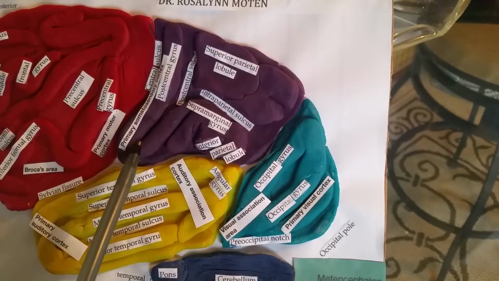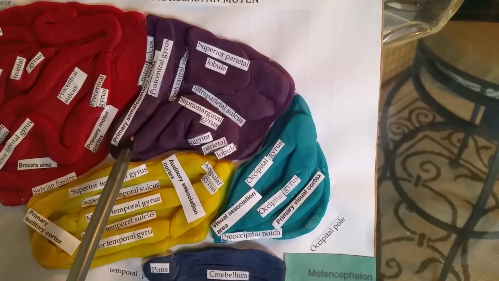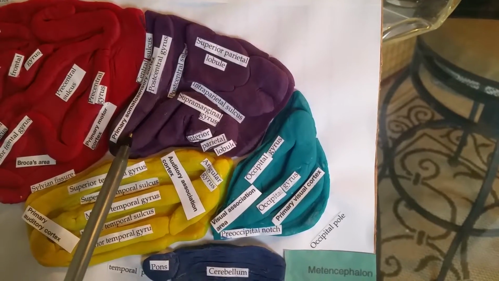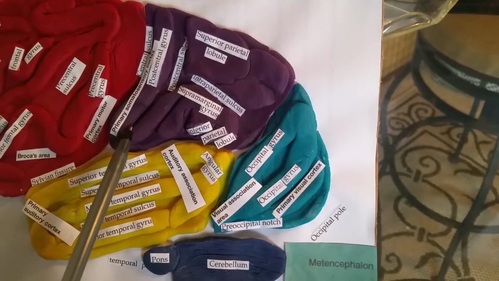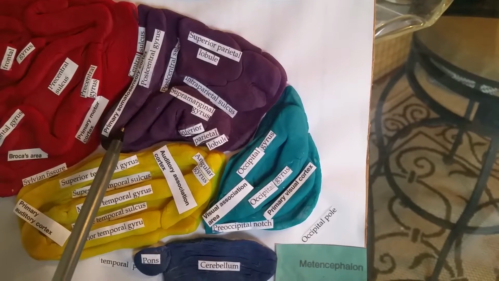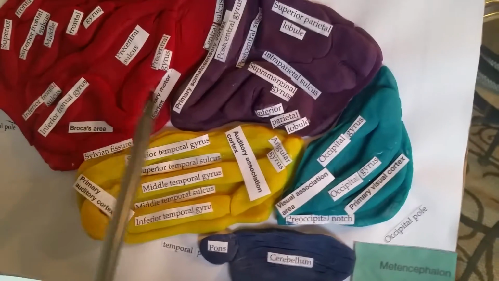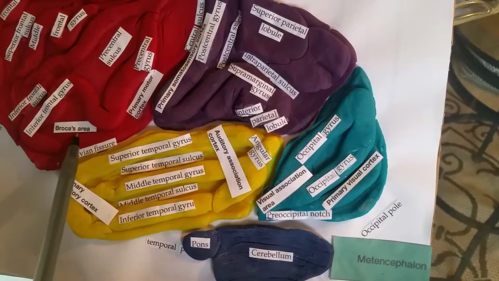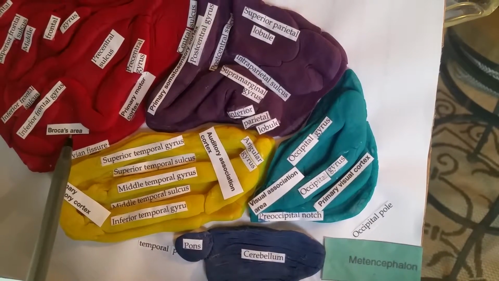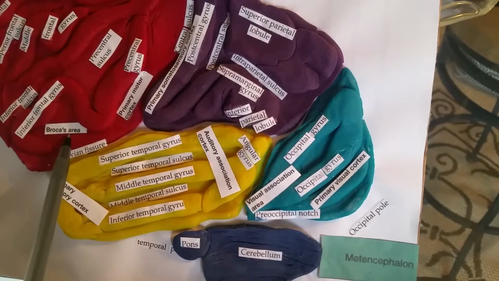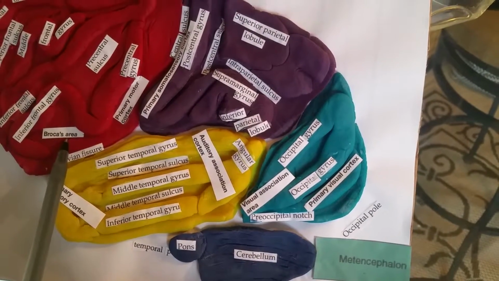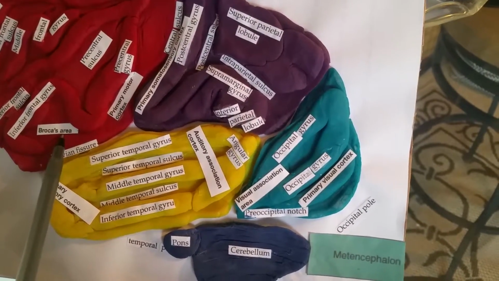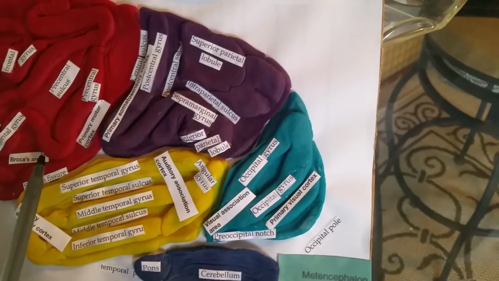Okay, and this primary somatosensory cortex is caudal to the central sulcus. The Broca, which I didn't mention, is anterior to the cerebral cortex, rostral to the parietal lobe, and dorsal to the temporal lobe.